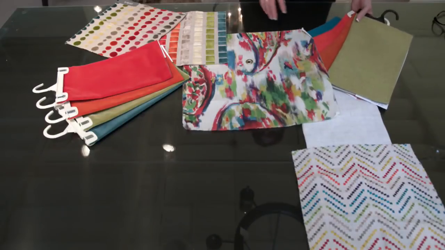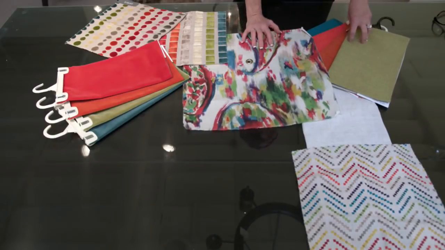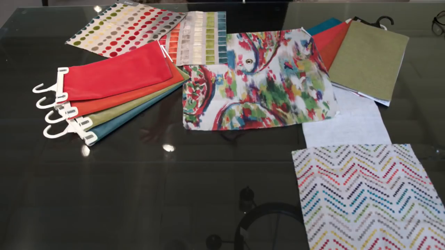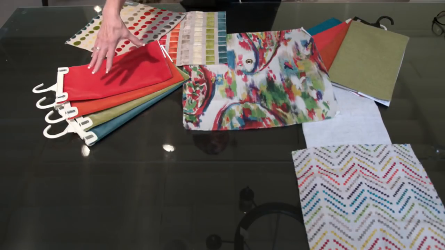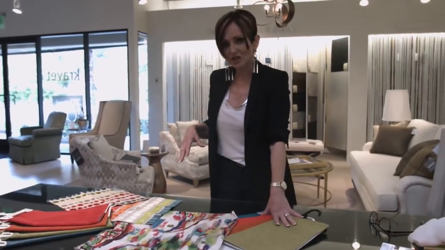I also have options to do linen if I want it to be a little bit more summery looking. Don't love the colors as much. Look, you can see the difference in the saturation on the velvet is amazing, and not so much in the linen, but that may be how we do it. And what we're going to do is take these to the job site and see what it looks like in the natural lighting in the home.